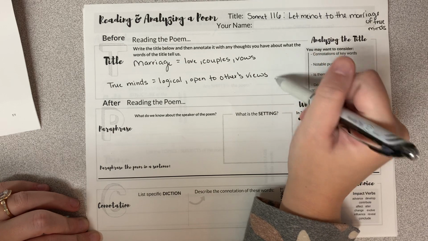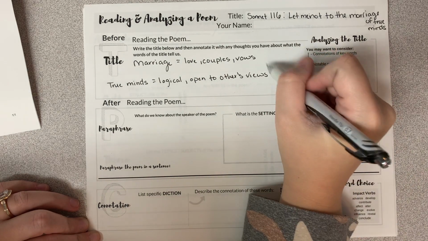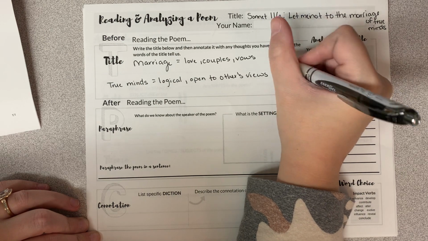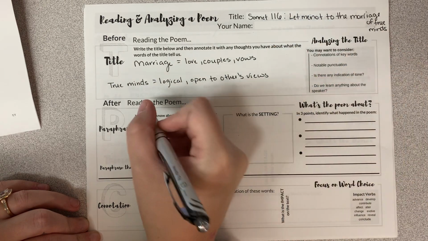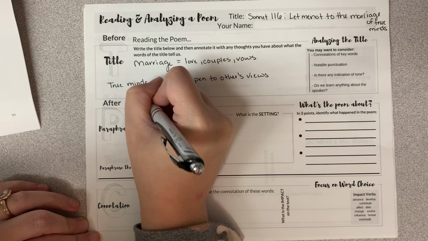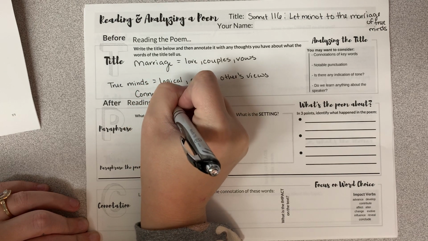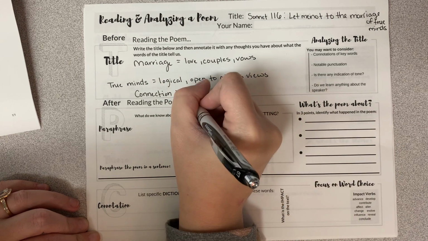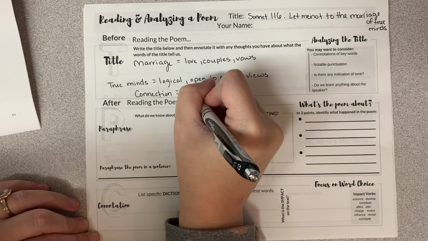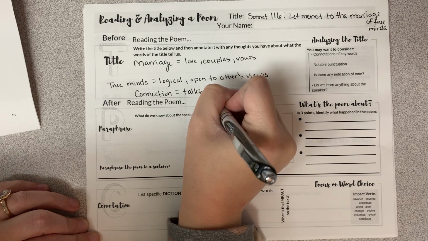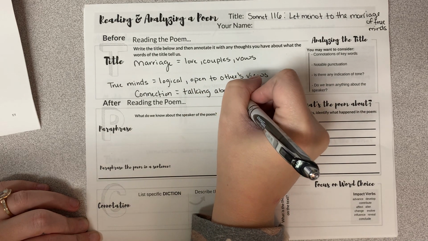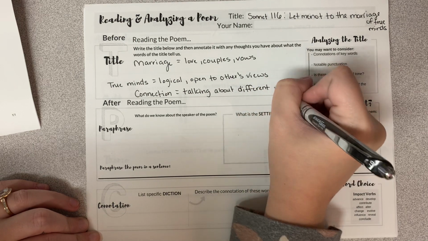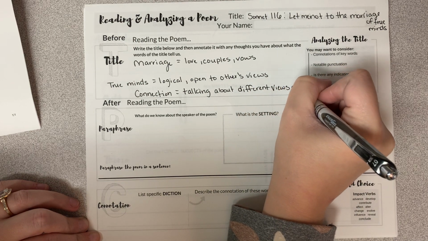So what do these two maybe have together? So maybe we're talking about different ideas of love. So if we connect these together, we can say the connection maybe is talking about different views of love.